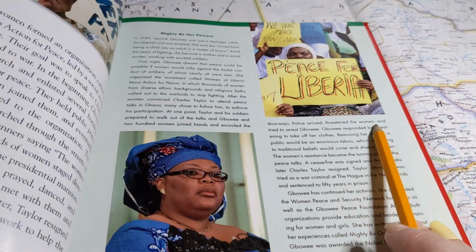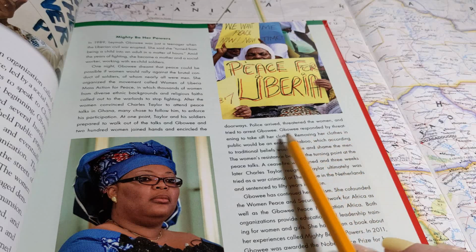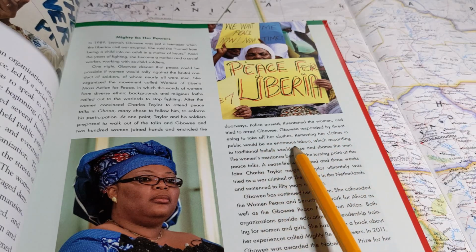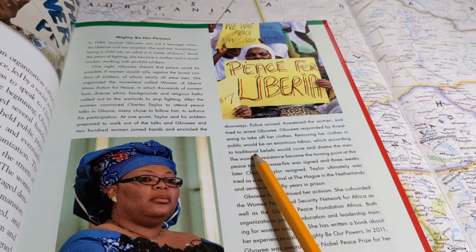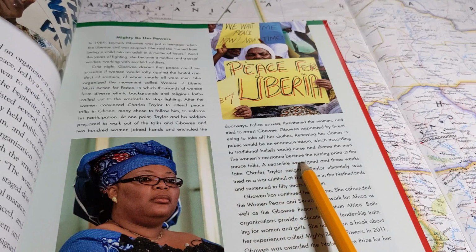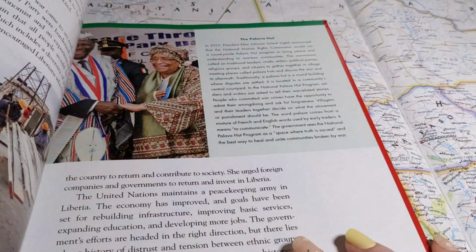Police arrived, threatened the women, and tried to arrest Gbowee. Gbowee responded by threatening to take off her clothes. Removing her clothes in public would be an enormous taboo, which, according to traditional beliefs, would curse and shame the men. The women's resistance became the turning point at the peace talks. Fantastic.